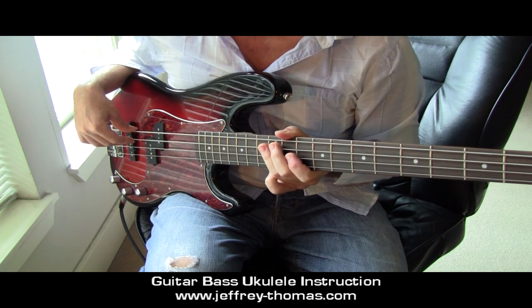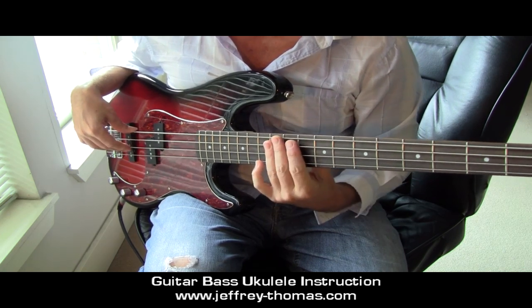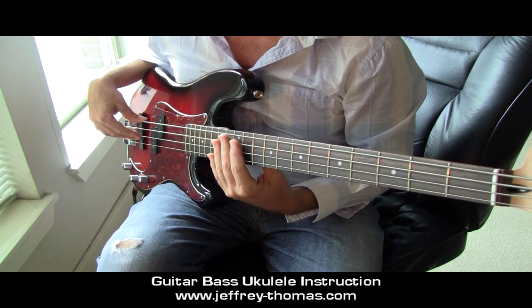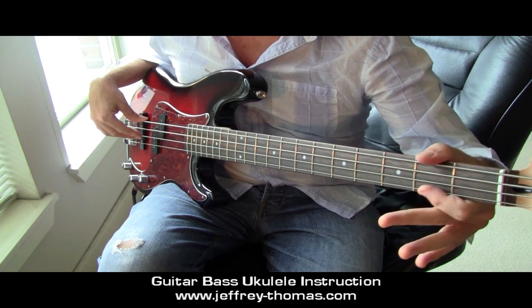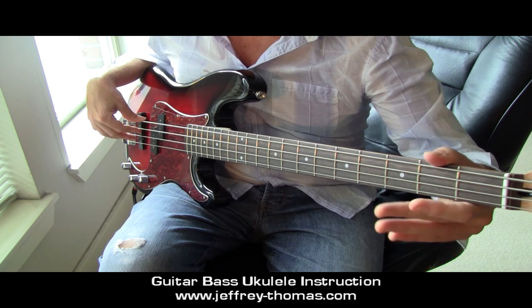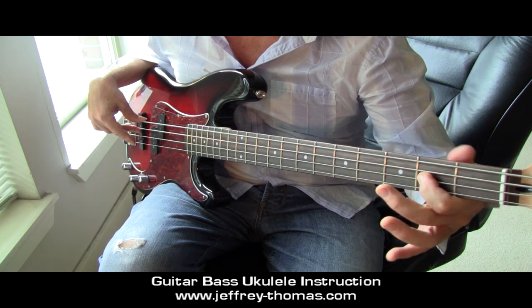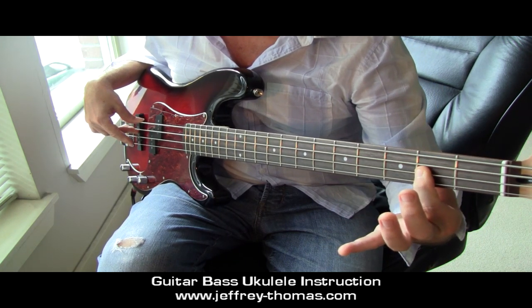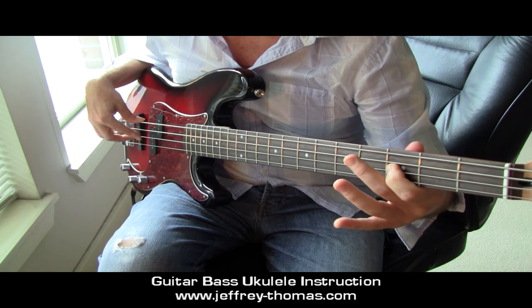A to A. Open A an octave higher at the 12th fret. Second string starts with D. Okay. Moving from D to E takes us to the 2nd fret. Whole step. E to F.